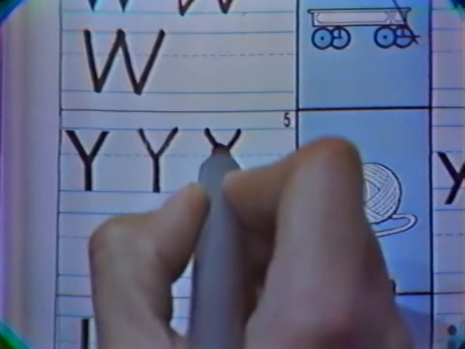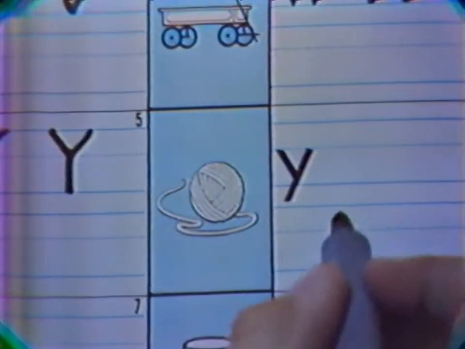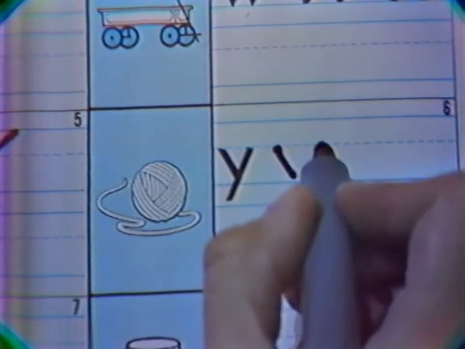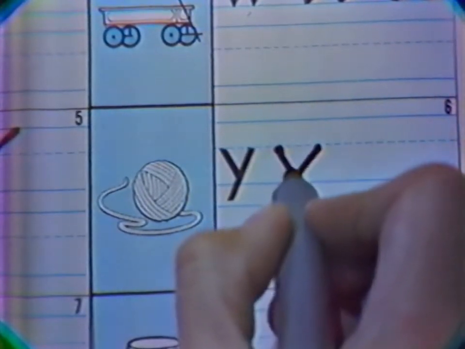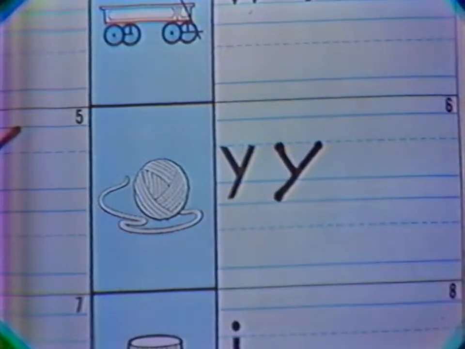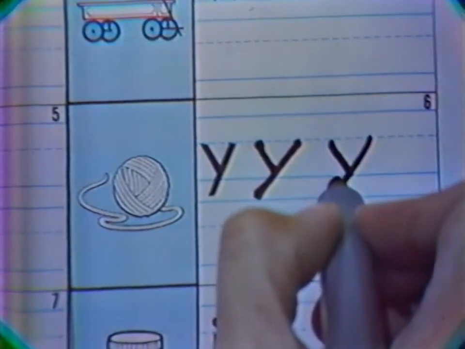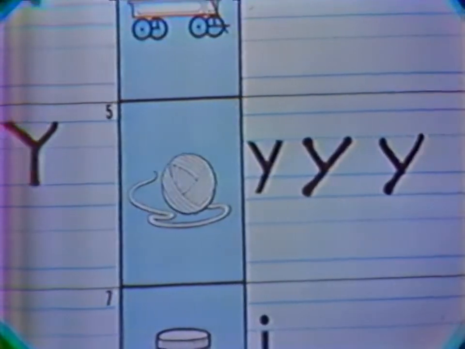All right, now for a small y, we start here, slant down, and come to the top, come down, and a little farther on, and small y. All right, now let's do it again.